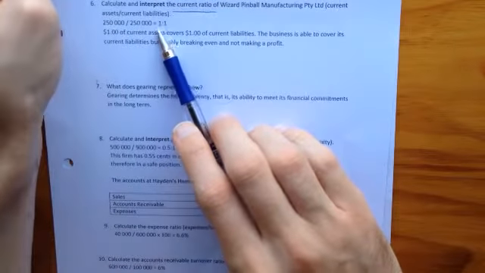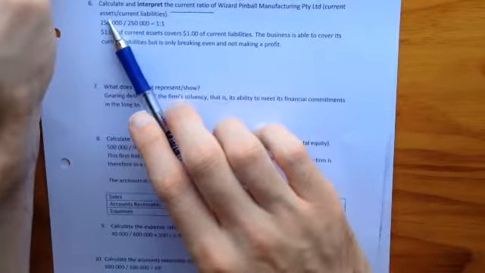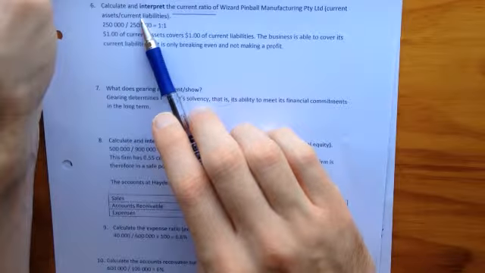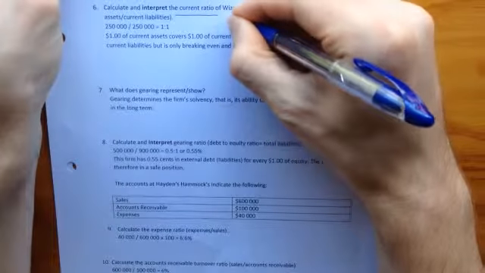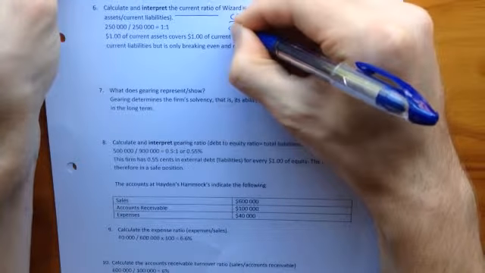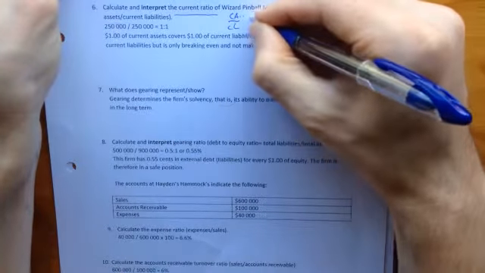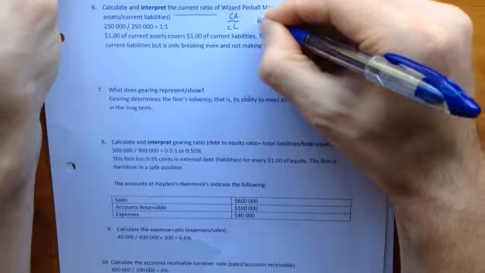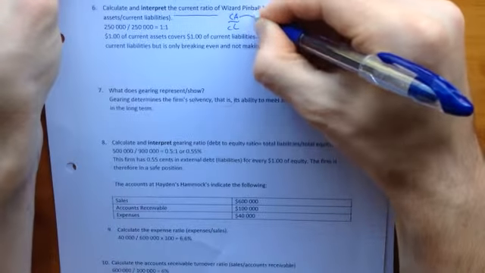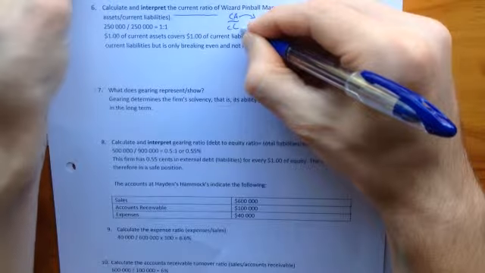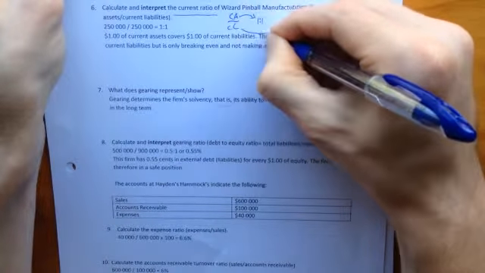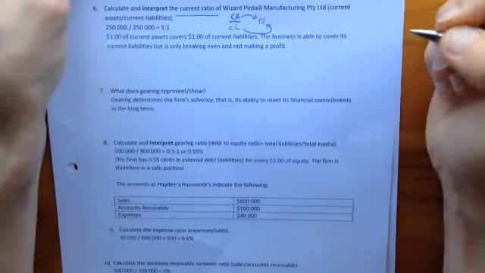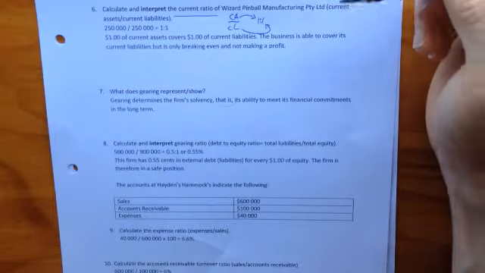Now, 1-to-1, when we do a division, the one on the top, in this case current assets, will always be the number on the left. But the figure that we have on the bottom of the division is going to end up being the number on the right.